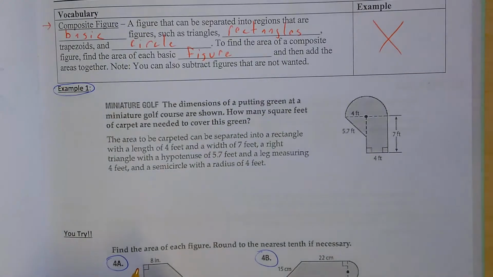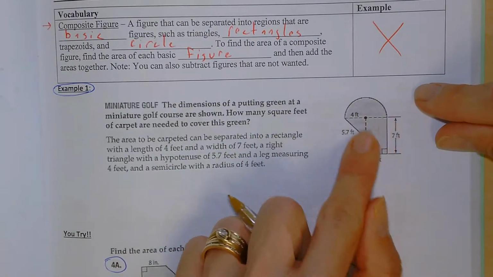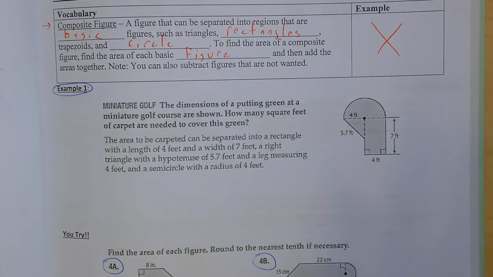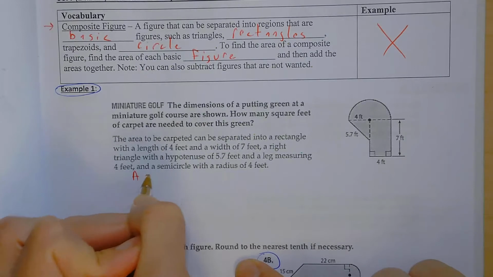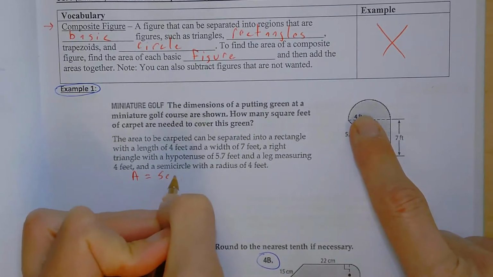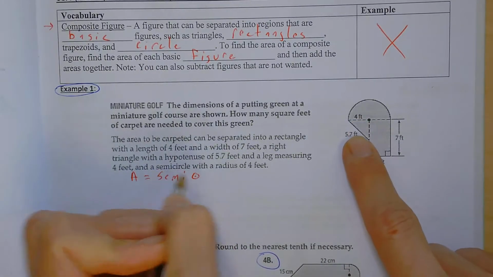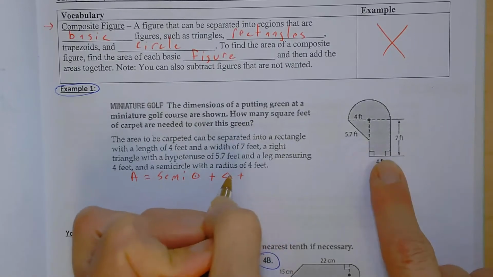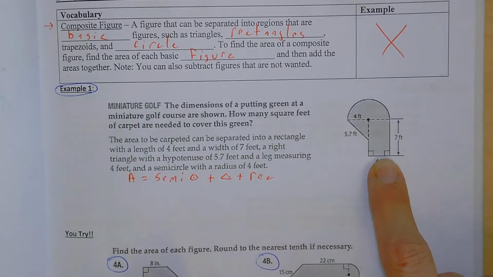So what I do is I come up with a plan, Stan. I write down the areas of all the different figures I need, and then I just plug in all the information. The first thing I'm going to realize is that to find the area, I'm going to need a semicircle, a triangle, and a rectangle. That's my plan.